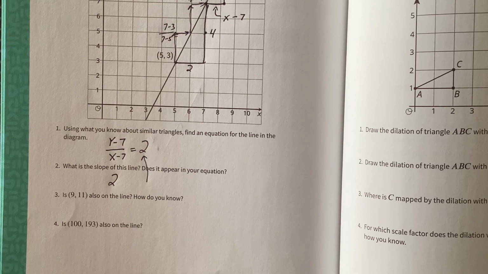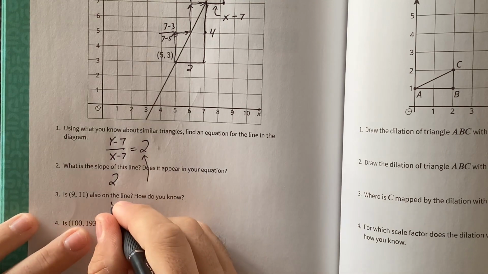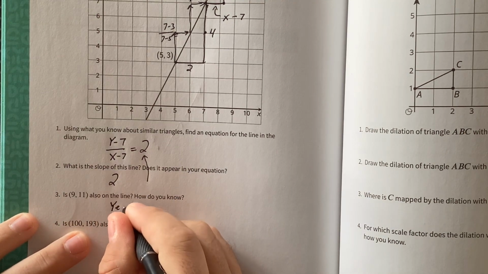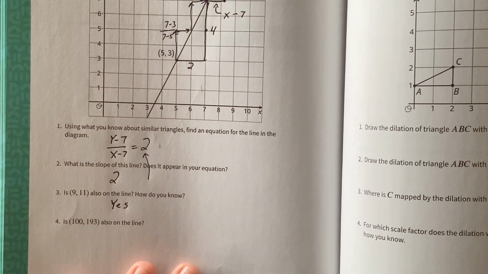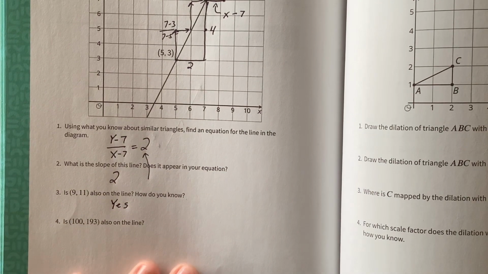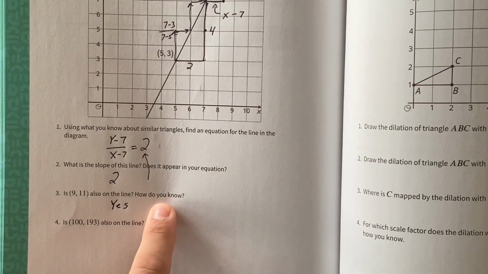Is 9, 11 on our line? How do you know? Wants to know why. What's that?